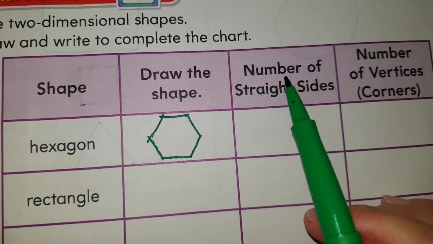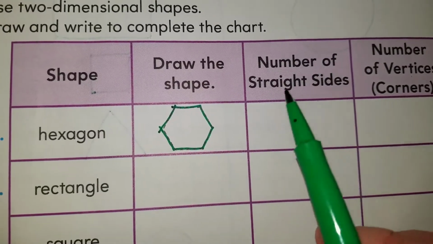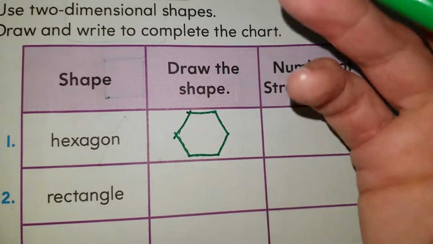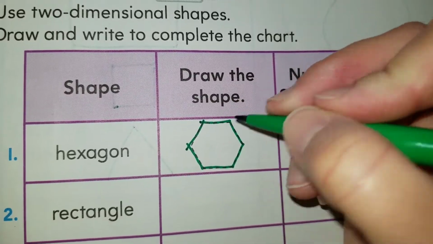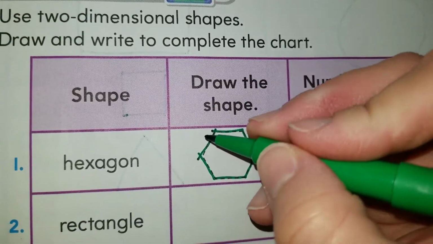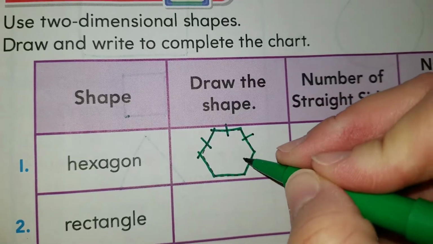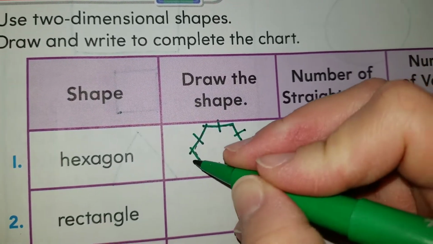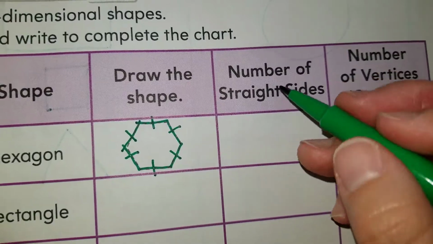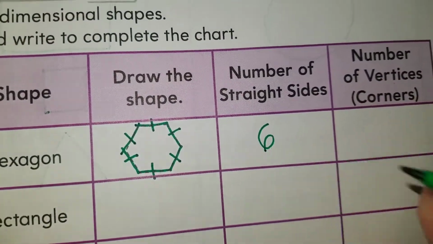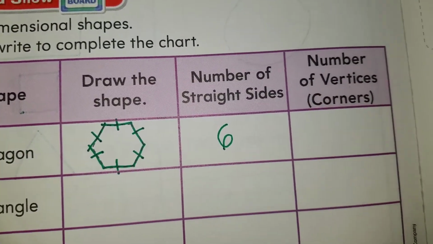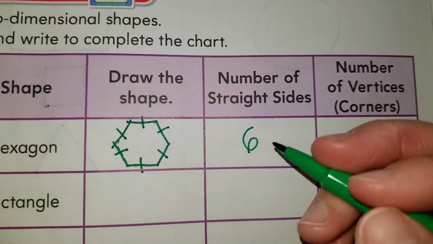And now we are going to count, boys and girls, the number of straight sides on a hexagon. So I'm going to draw a line on top of each side, and I want you to count with me. We have 1, 2, 3, 4, 5, and 6. A hexagon has 6 straight sides, and therefore, boys and girls, how many vertices does it have?